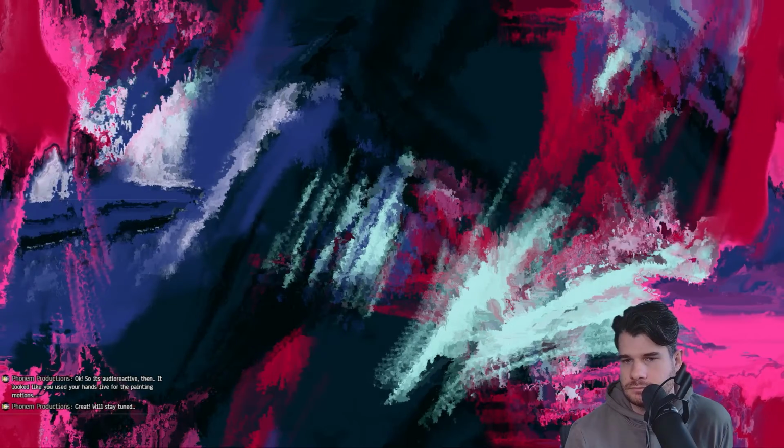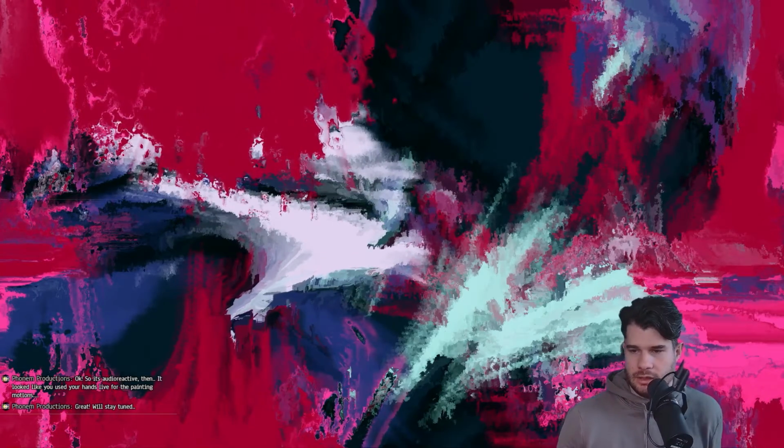So every note has its own color. So yeah, you can see that every note has its own different color that it adds to the texture.